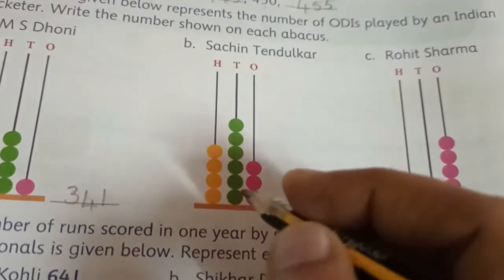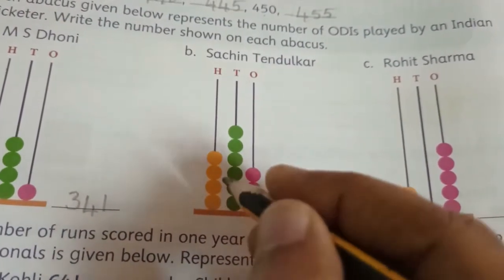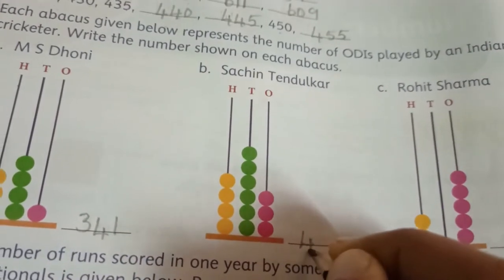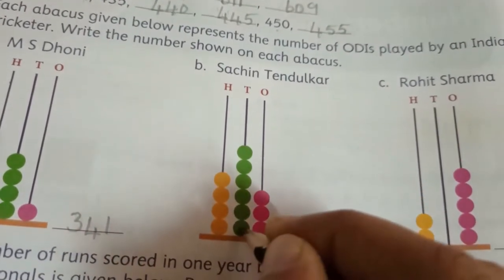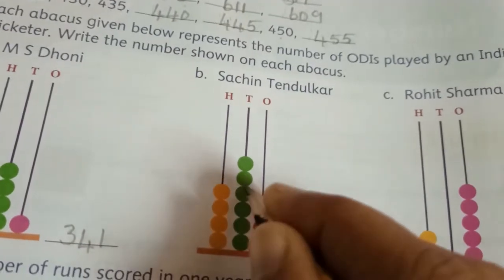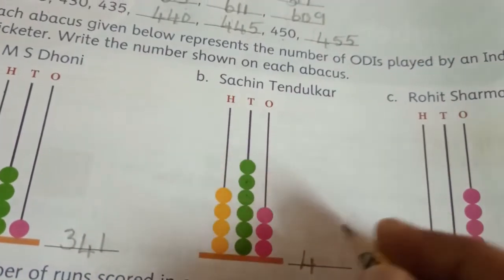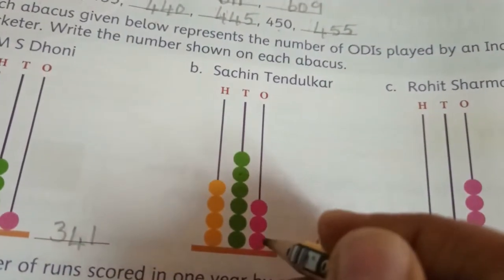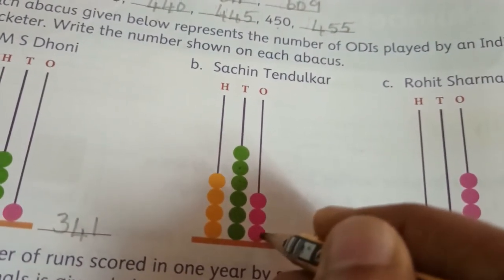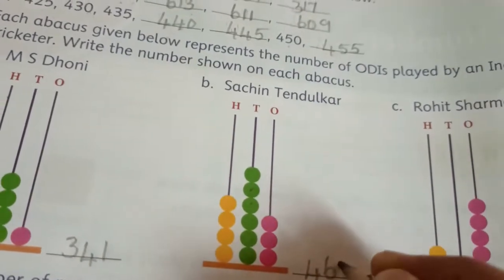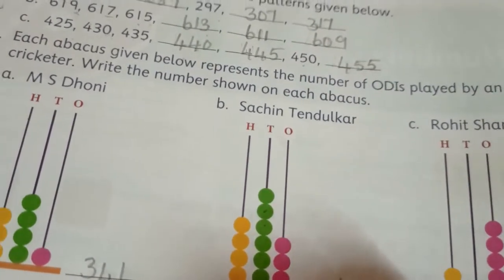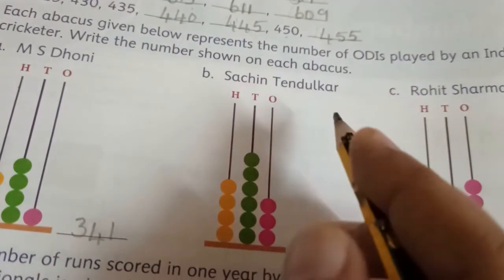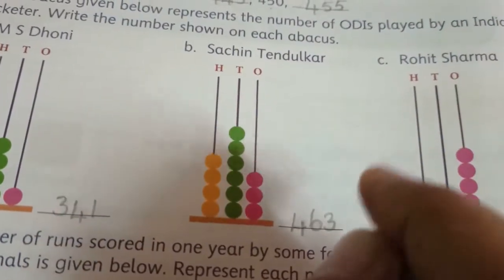So in the hundreds place, count the beads. 1, 2, 3, 4. 4. Then in the tens place, 1, 2, 3, 4, 5 and 6. So the tens place value is 6, and in the ones place count and say, yes, 1, 2, 3. 463. So Sachin Tendulkar's runs in ODI is 463.